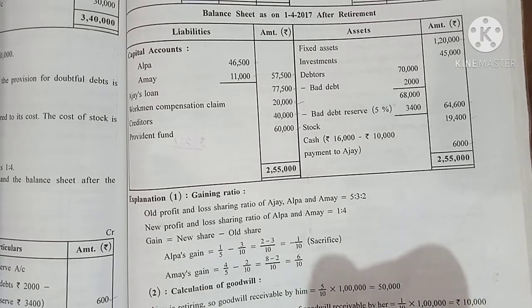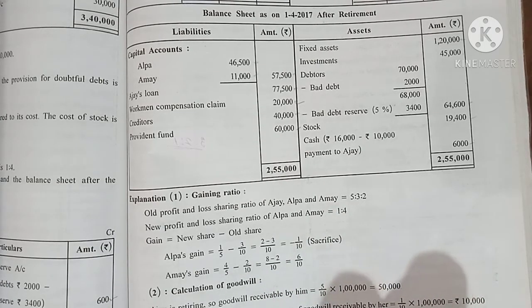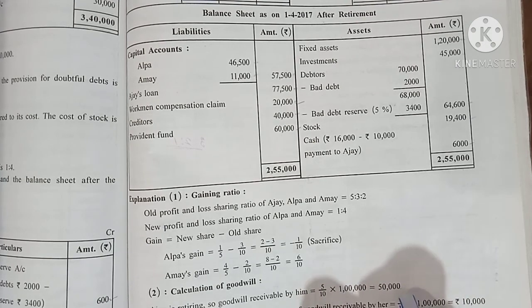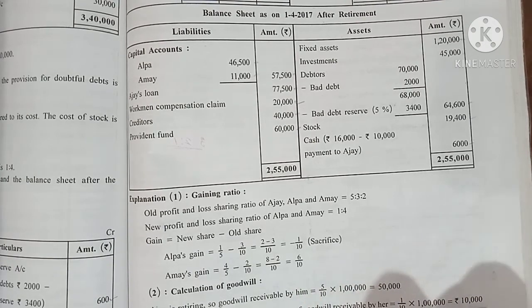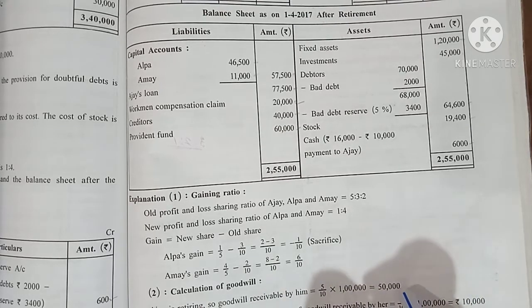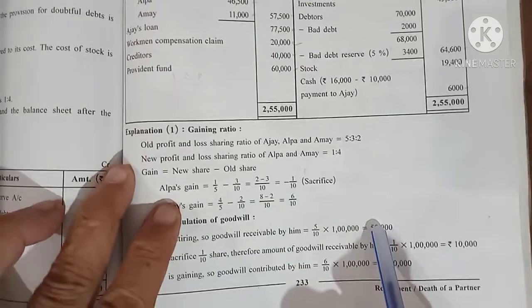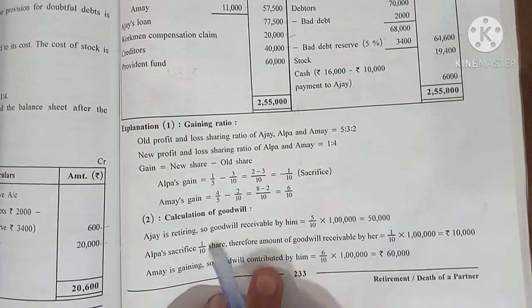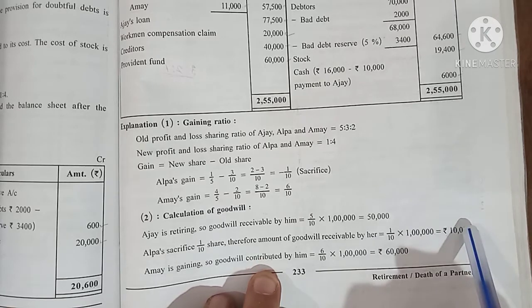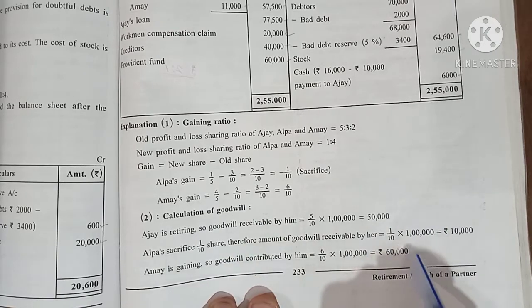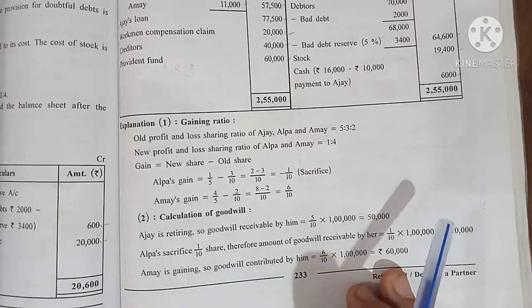They will adjust it with the capital account. So Amay's capital account will be debited by 60,000, Ajay's capital account will be credited by 50,000, and Alpha's capital account will be credited by 10,000. This is the treatment of goodwill.